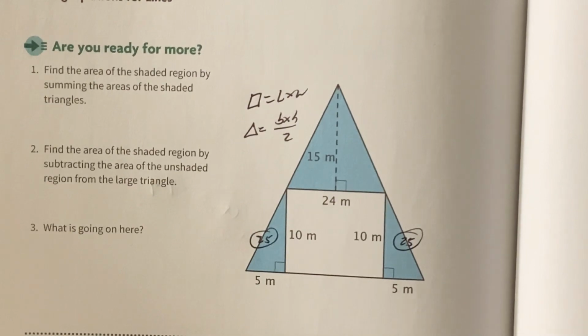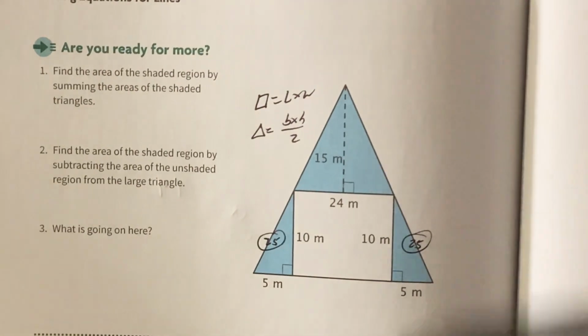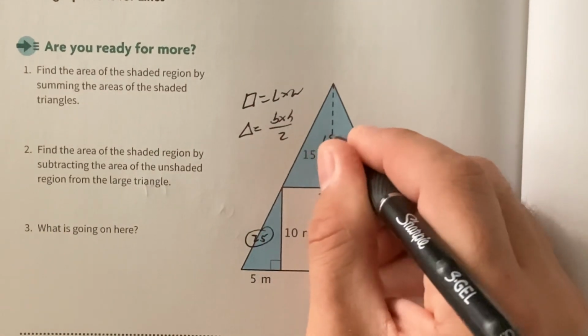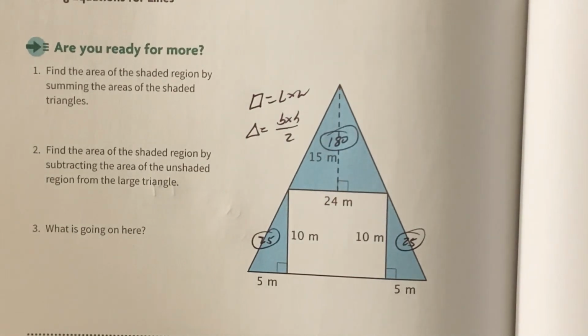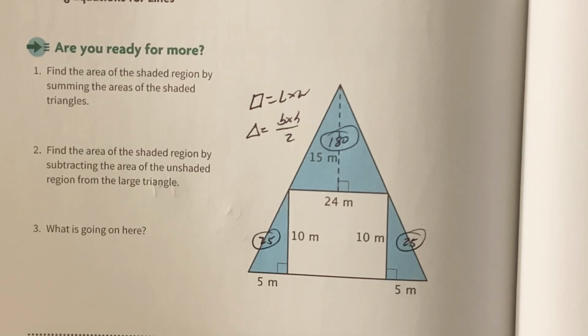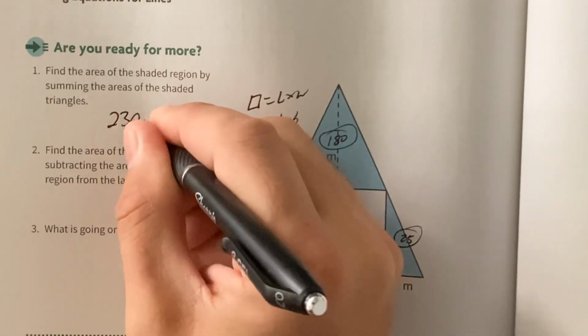Area of the big one, 24 times 15, that's 360. 360 divided by 2, it's 180. So if I add up 180, 25, and 25, I should get 180 plus 50, 230.